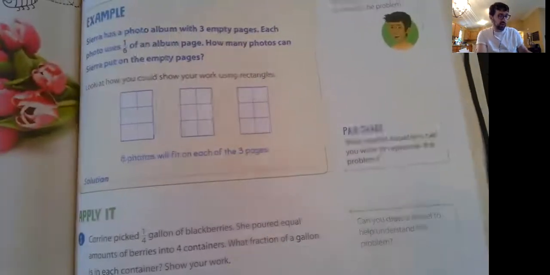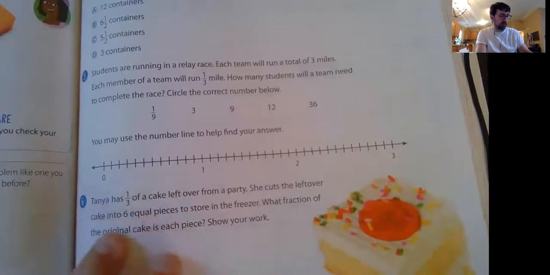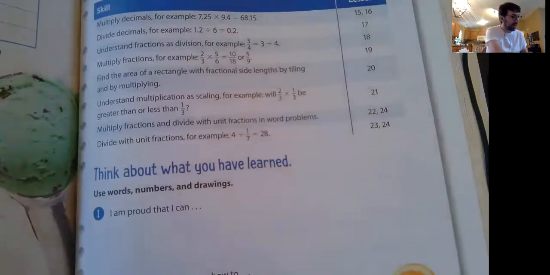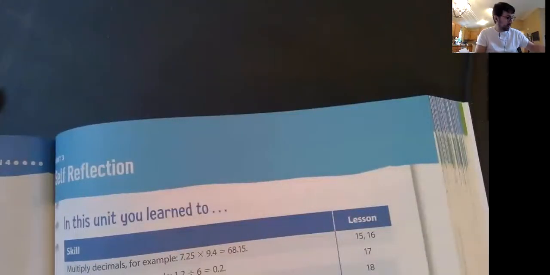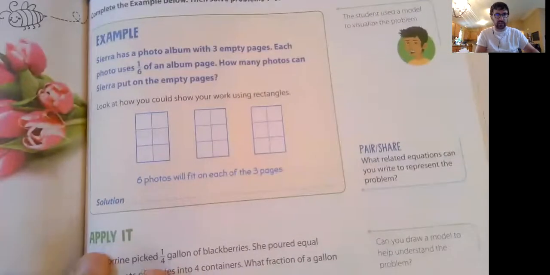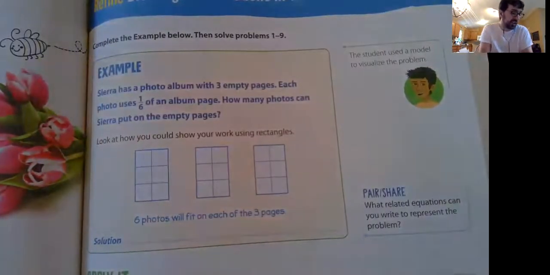Let's go ahead and jump forward here to 487. There are 8 problems here: 487, 488, 489, and then on to 490. The math journal at the bottom, I'm not worried about you doing the math journal down here. Not worried about that math journal. So, 487. Let's look at the example problem here.